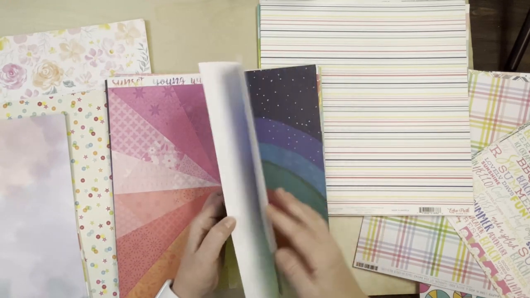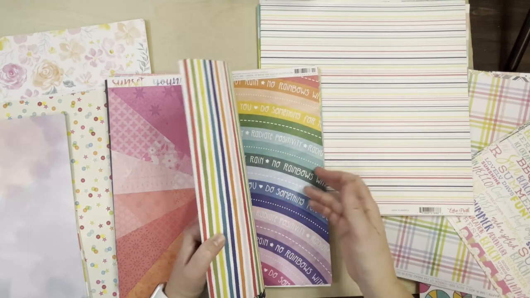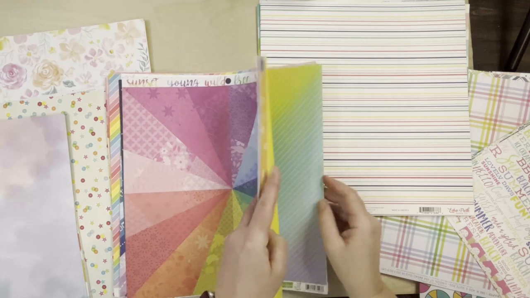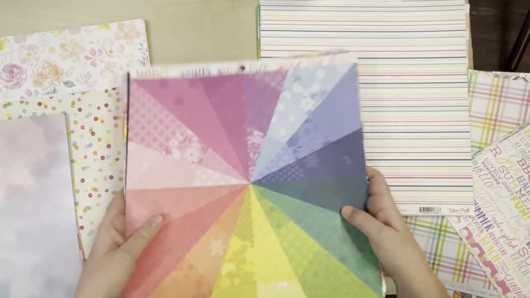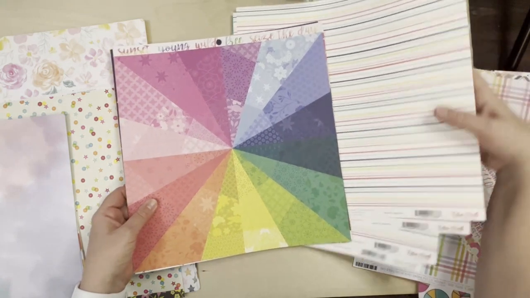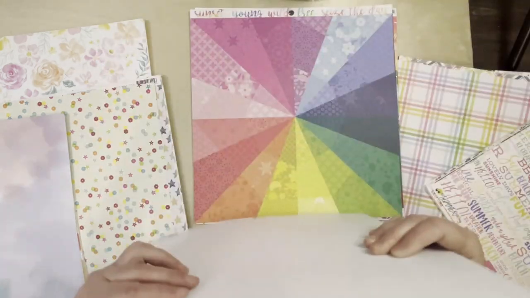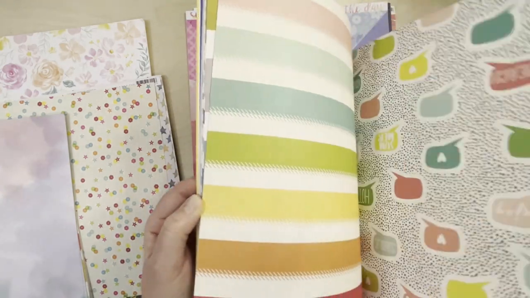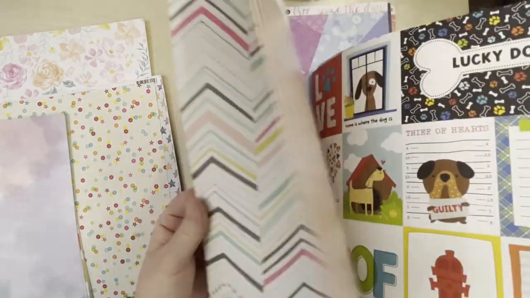So we've got some that are literal rainbows, some that are radial rainbows, quite a few that are rainbow stripe. So I could easily put the stripes in with the stripes, but for now I'm not. These are my stripes. Stripes of all colorways, up and down, diagonal.